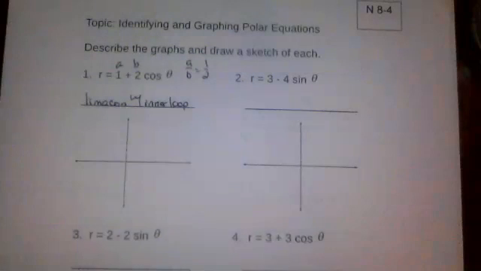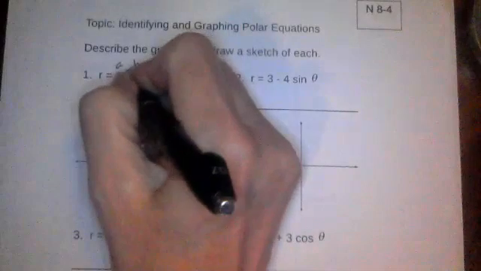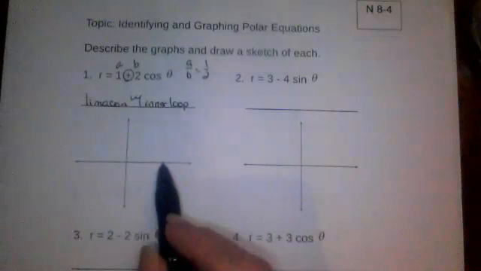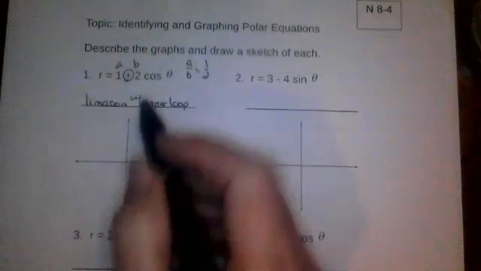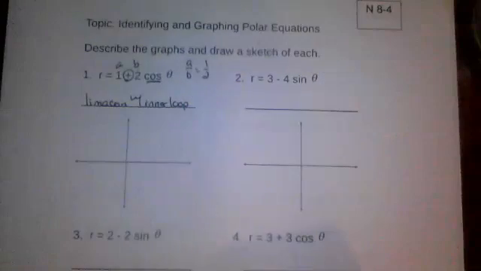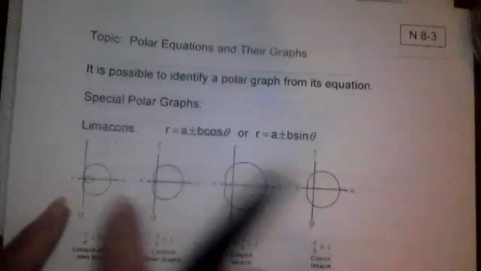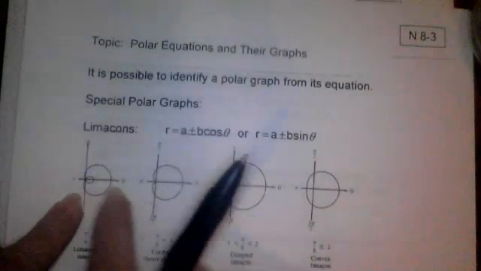All right, so in more detail, here's some things that we can determine from our coefficients. First of all, if this is positive, then our graph is going to move out on the positive x-axis because it's a cosine. If it were a sine, it would be the positive y-axis. That's where the bulk of our graph will be. So the main part of our graph is going to look like this one.